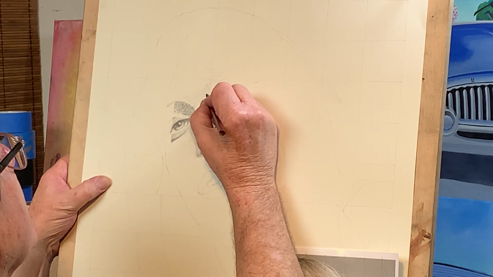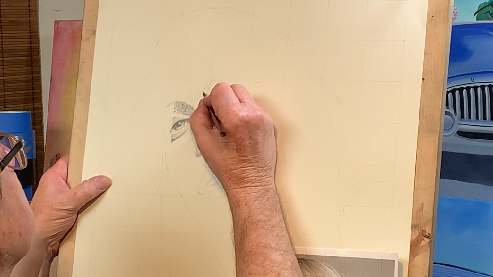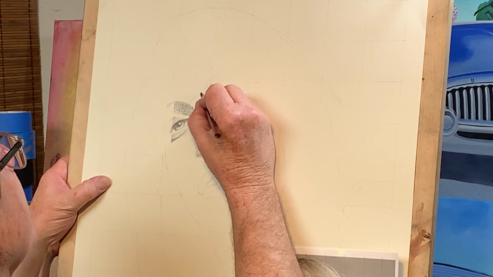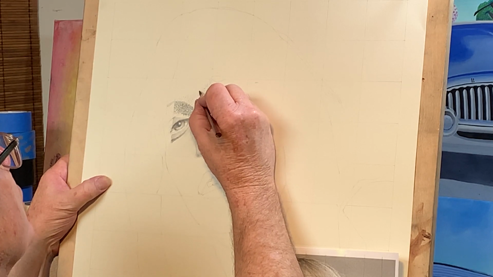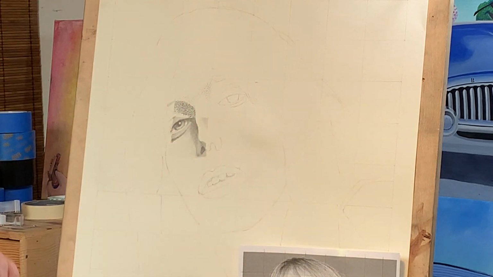Don't get in a hurry, you guys. We've got plenty of time. I'll allow us plenty of time to develop these, and I want you guys to all have a wonderful portfolio piece when you're finished with this.